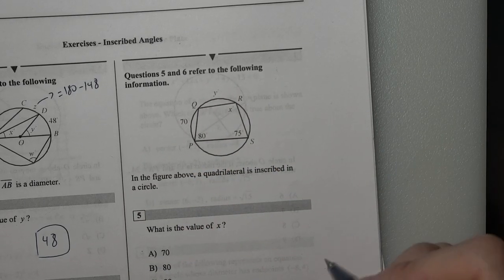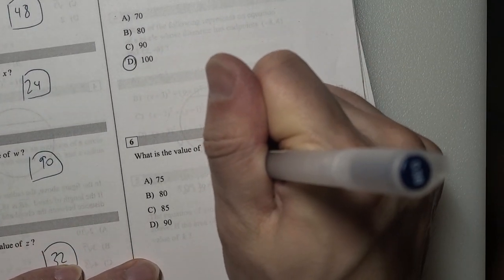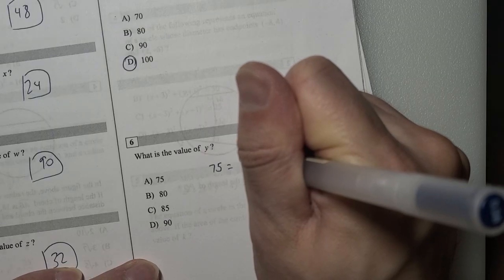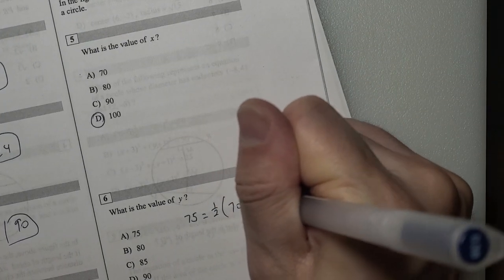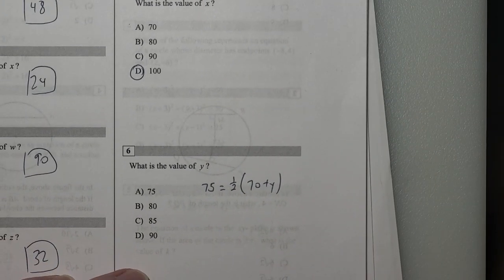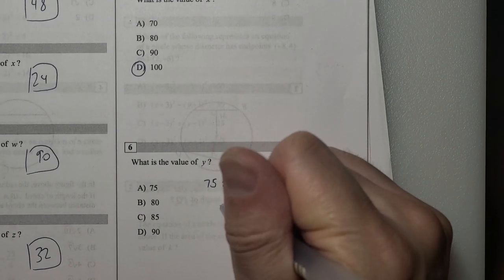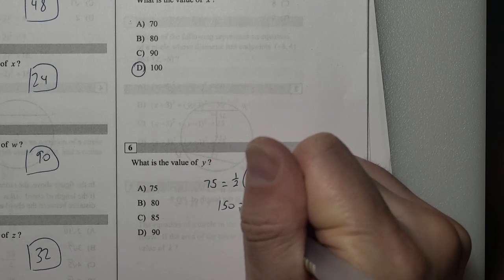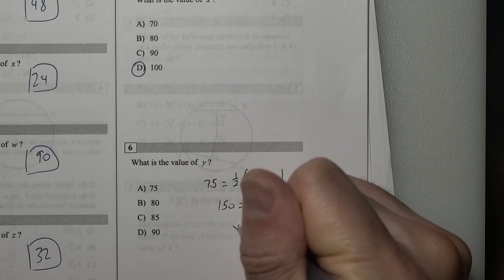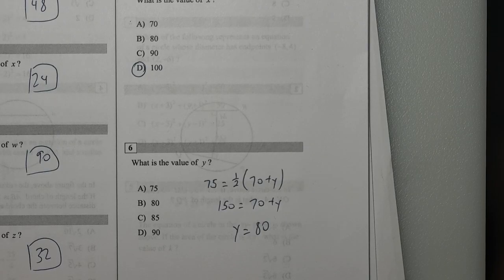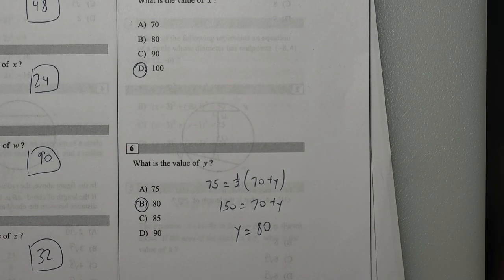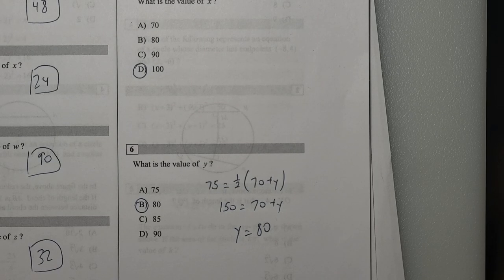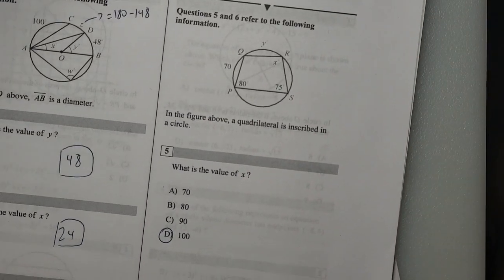So let's write that down. 75 degrees is equal to half of 70 plus y. Okay? And then we can solve for y, right? So this is 75 times 2, which is 150, equals 70 plus y. So y is equal to 80 then, right? Answer is B. Okay, that's one way to solve it. There's probably multiple ways you can think through this, but that's the way I saw right away.